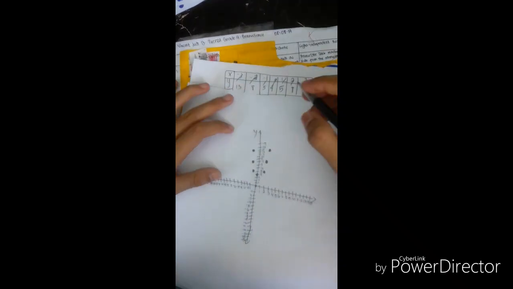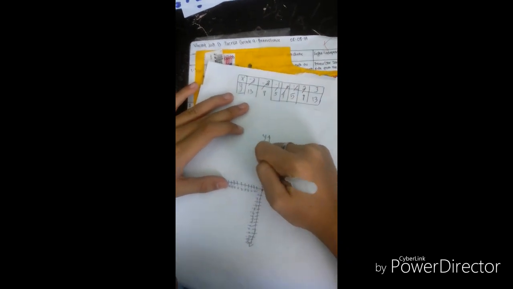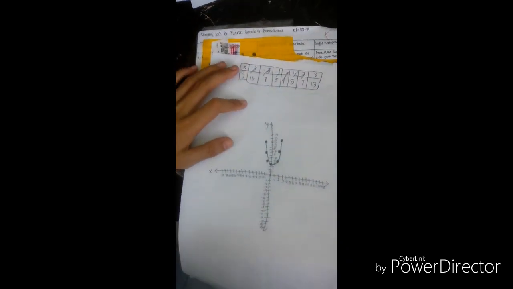Now, we can already see the parabola shape, or U shape.